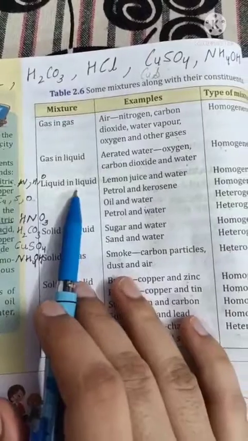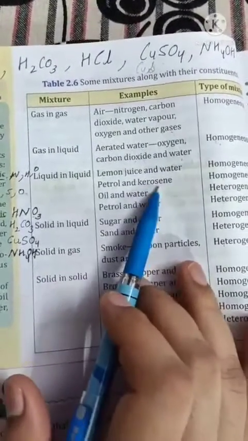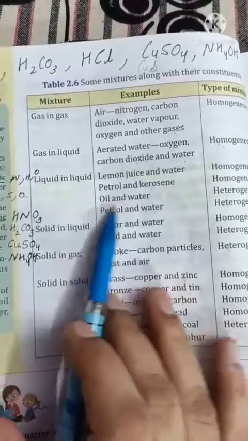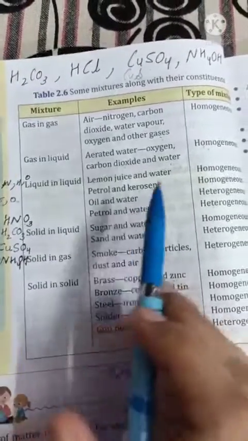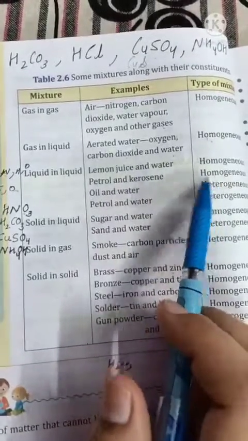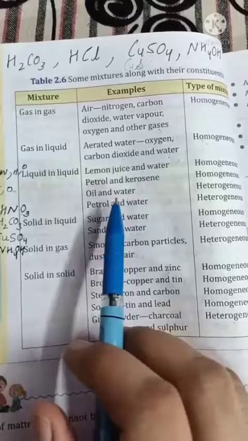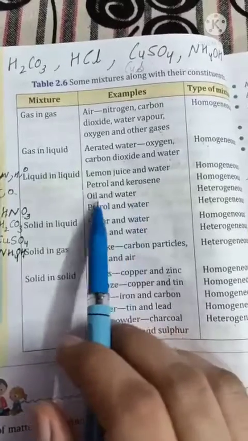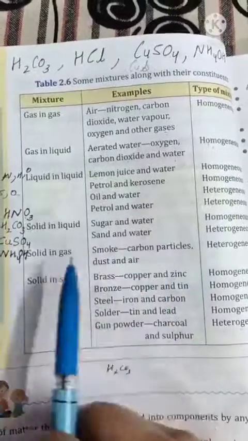Liquid in liquid mixture, for example, lemon juice and water, both are liquid; petrol and kerosene, both are liquid; oil and water, both are liquid; petrol and water, both are liquid. Now the first one is homogeneous, the second one is also homogeneous, the third one is heterogeneous because we know when we add oil in water, we will be able to see oil and water separately. They will not mix with one another. So this is heterogeneous. In the same way this one is also heterogeneous.